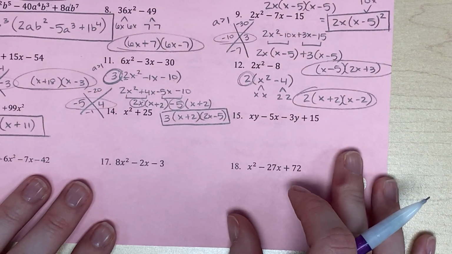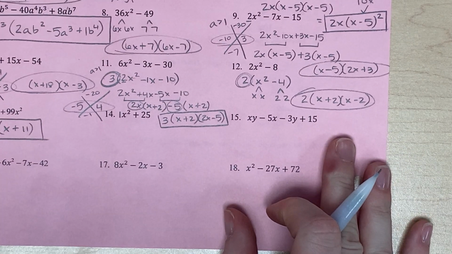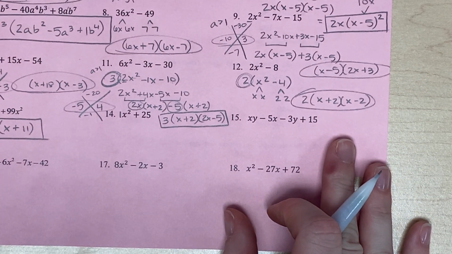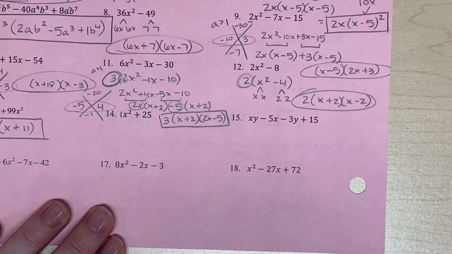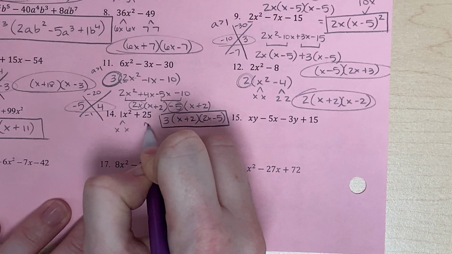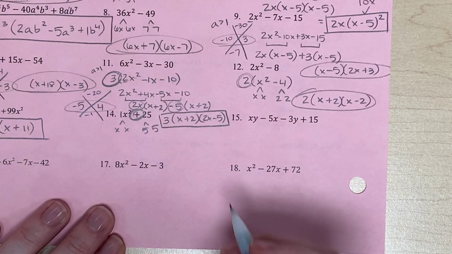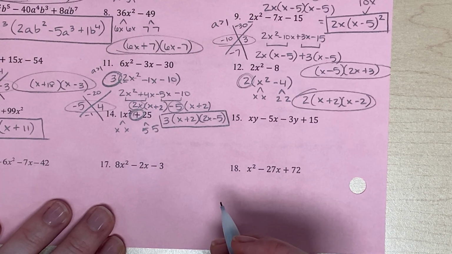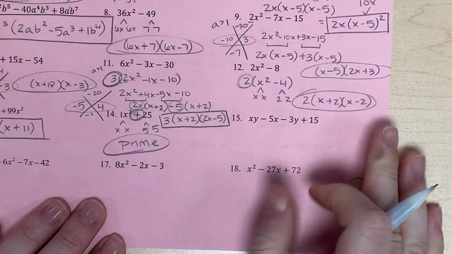Then I look at number 14. I see a 1 and a 25. There's no GCF to factor out. And it's two terms, so again, the only possibility here is the difference of two squares. X squared is perfect. 25 is also perfect. However, this is not the difference of two squares. This is the addition of two squares. So this is prime, or not factorable.